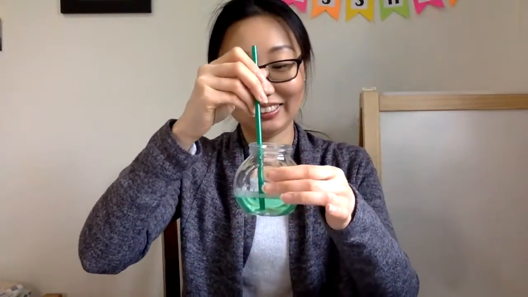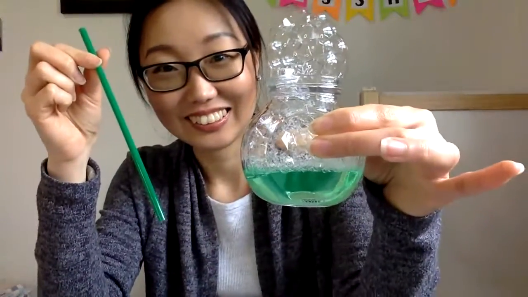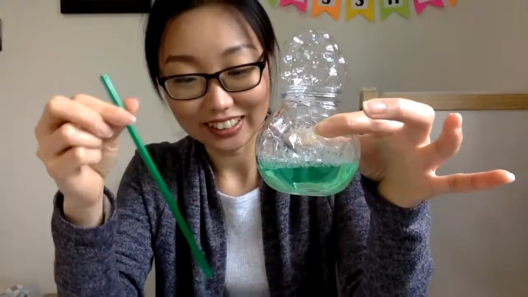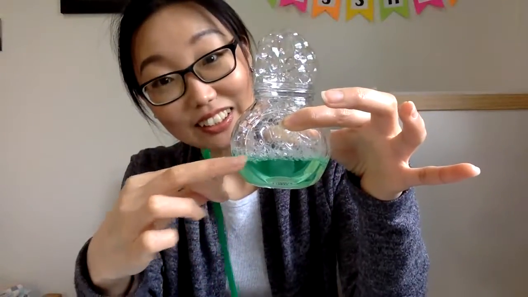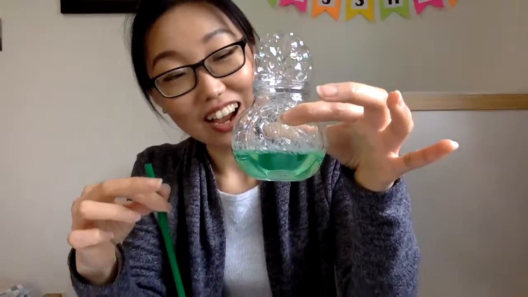So now we're going to try it in the water. Don't drink it, okay? So put it in and then blow the air. Do you see the bubbles? Ooh, I made a lot. Look. Do you see them? Even inside the container. Wow.